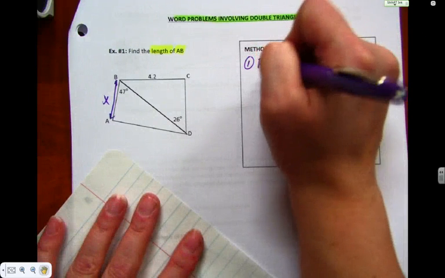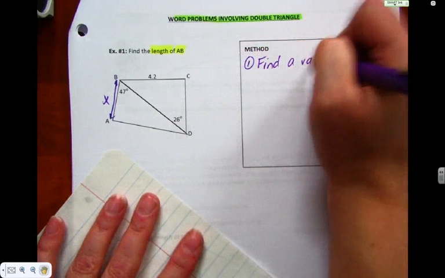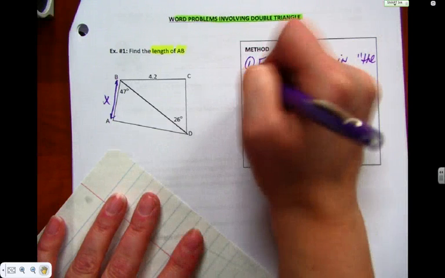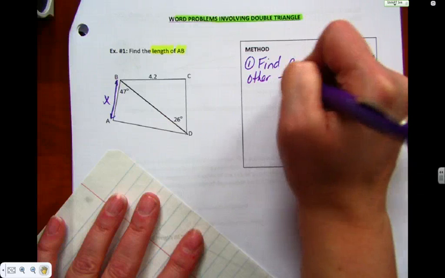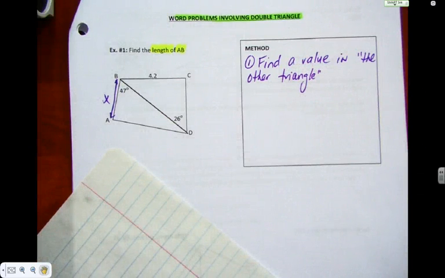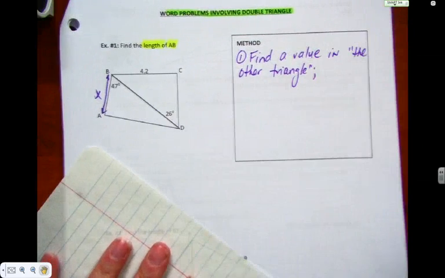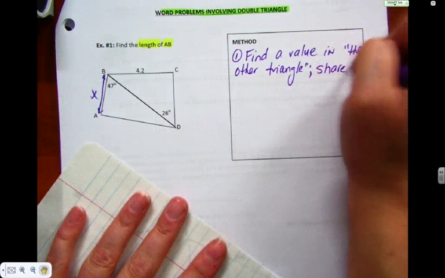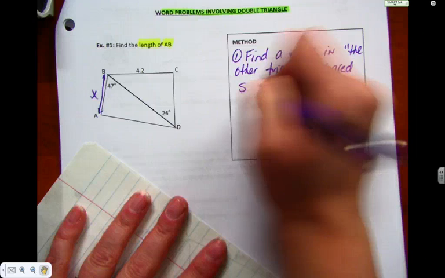number one, find a value in, and I'm going to put in quotes, the other triangle. So not the one that we actually need to find, but usually the other triangle; usually it's some kind of shared value. Could be a shared side, shared angle, shared side or angle.